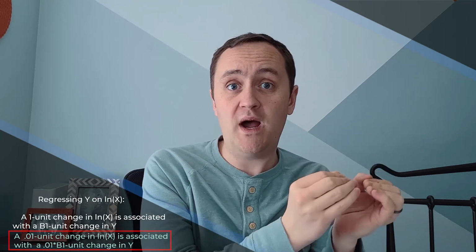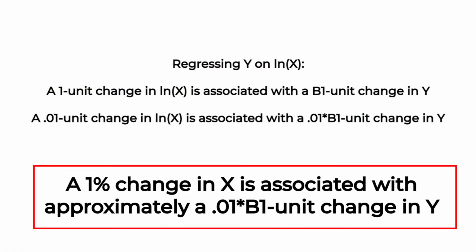Now, we're going to scale this whole change down so that it's small enough that our approximation will work. So let's just divide everything by 100. So let's say a 0.01 unit change in the log of x is associated with a 0.01 times beta 1 unit change in y. Great, now we are small enough. That 0.01 unit change in the log of x is small enough that we can do our approximation. And by our approximation, a 0.01 unit change in the log of x is approximately a 1% change in x. So now we can say a 1% increase in x is associated with a 0.01 times beta 1 unit increase in y. Great. So that's y regressed on the log of x.